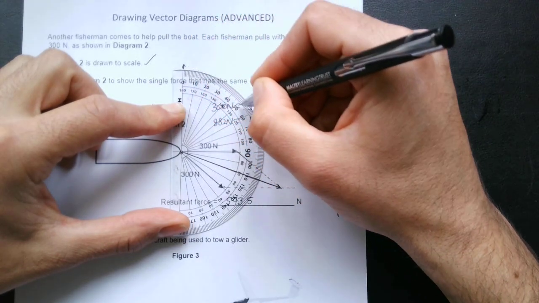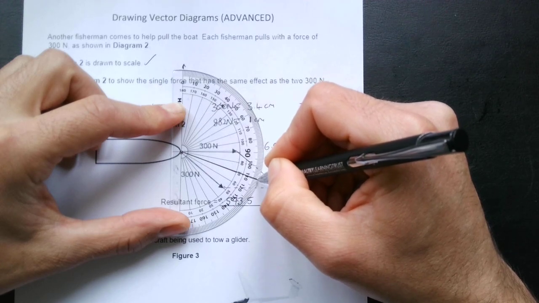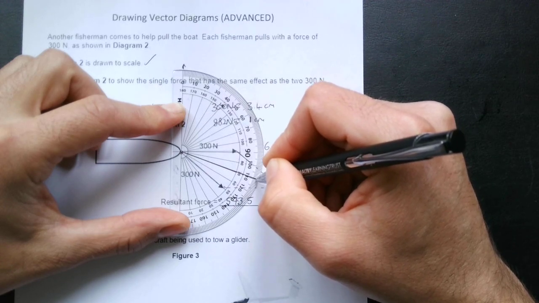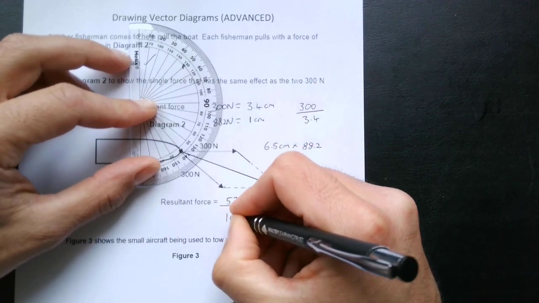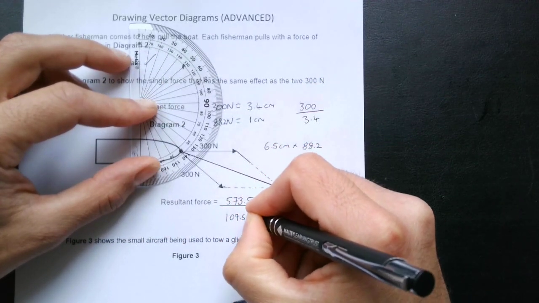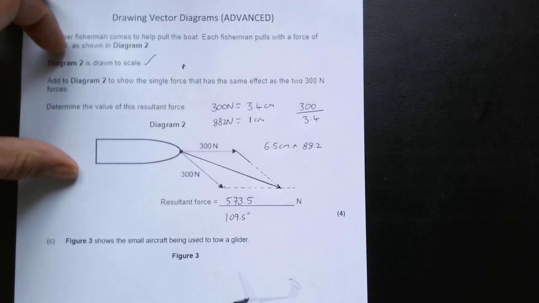It crosses at about 109 and 110, so I'd say about 109.5. So our direction would be 109.5 in this case. We don't need to do it with this question, but they might ask.